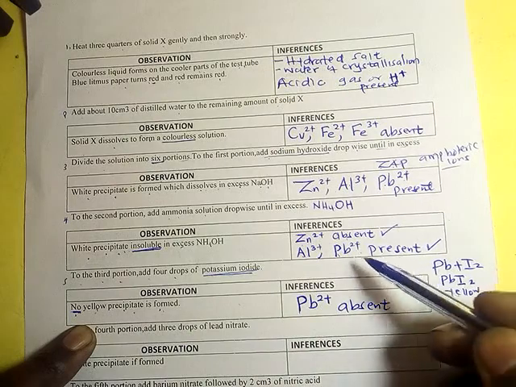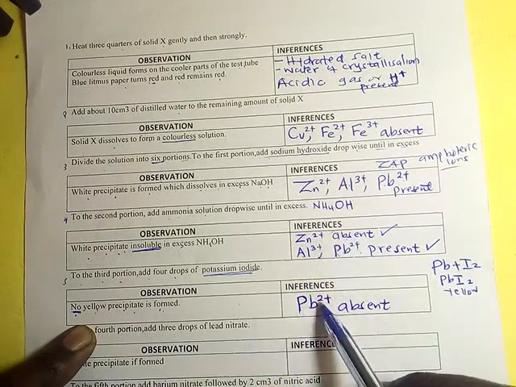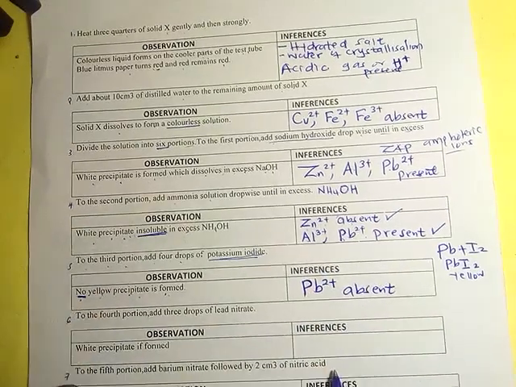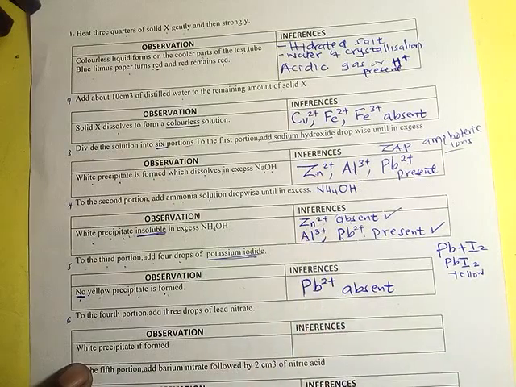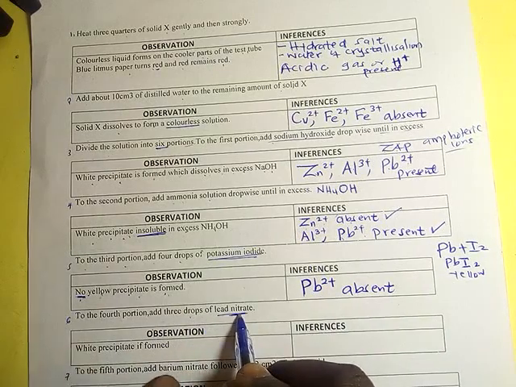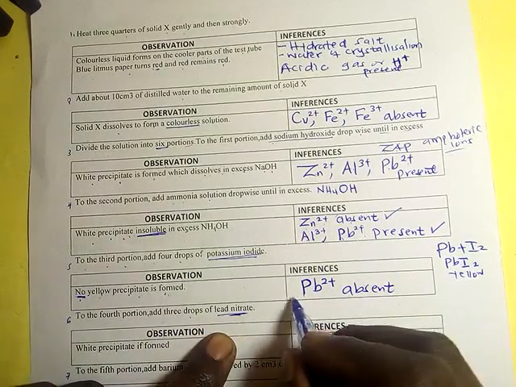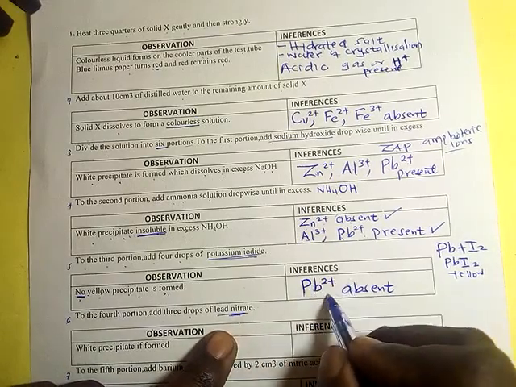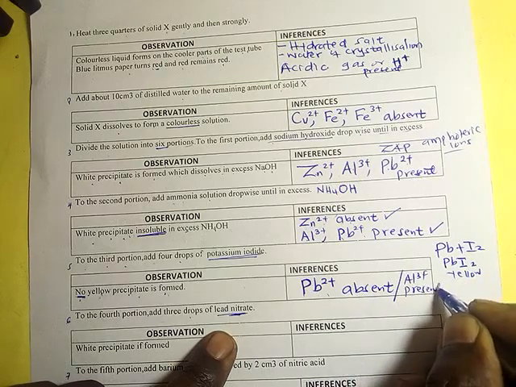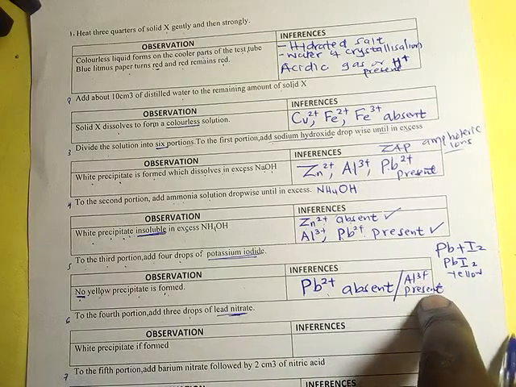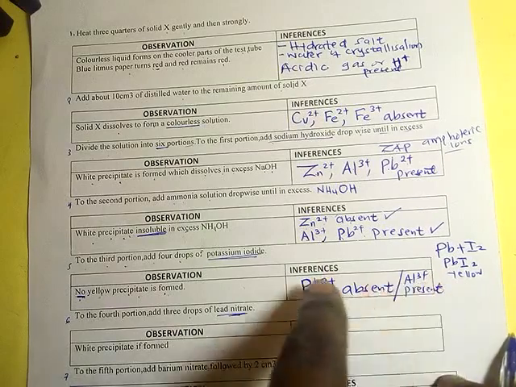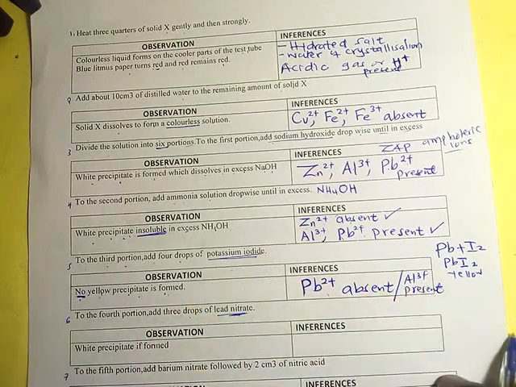Now we are doing the elimination method. We have already eliminated zinc ions. We have eliminated now lead. So probably what is inside there is aluminium, because it is the one which has remained. So before we move to the next one, if lead is absent, then it means that aluminium 3 positive is present. This one is absent, this one is present, because this cannot form a yellow precipitate with iodide.